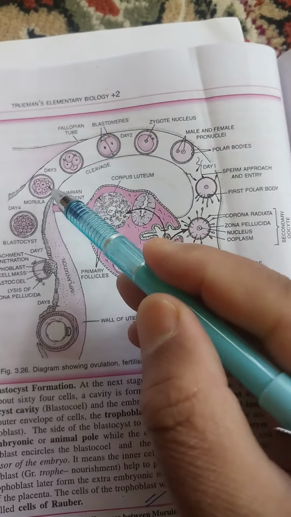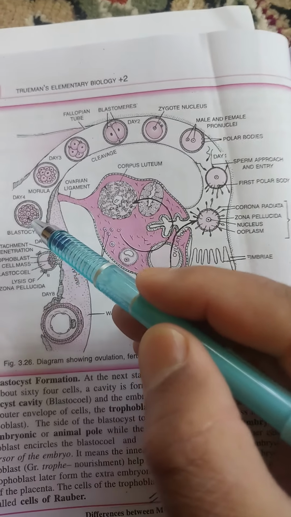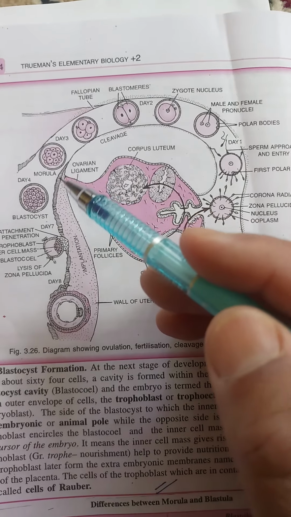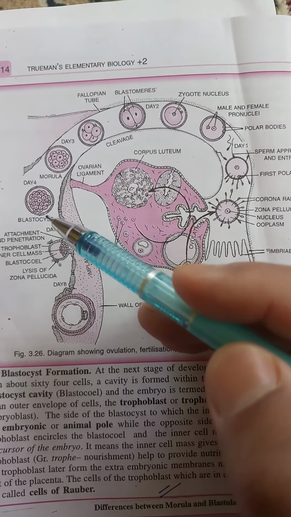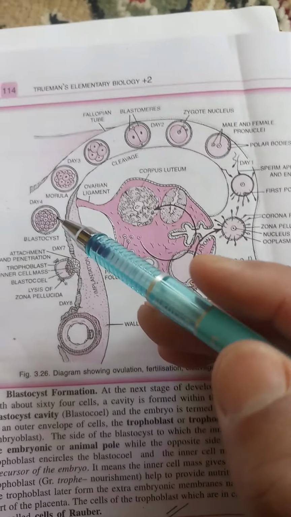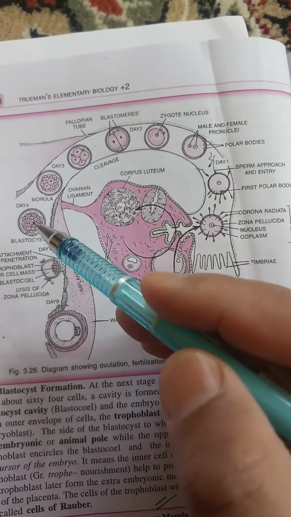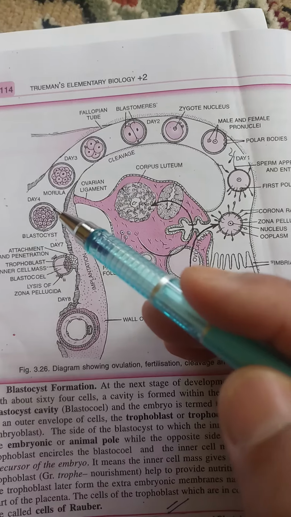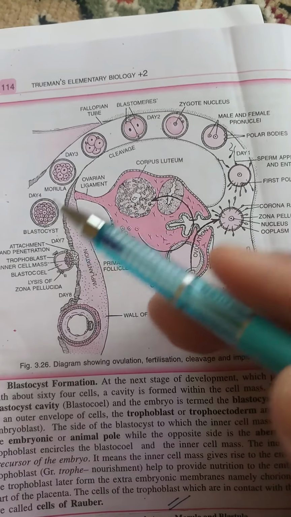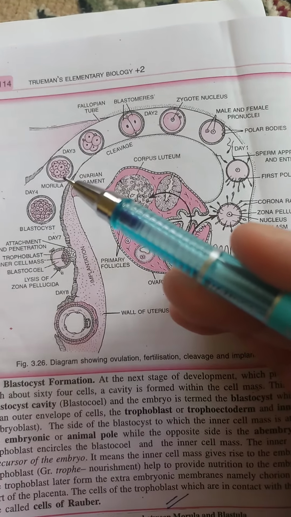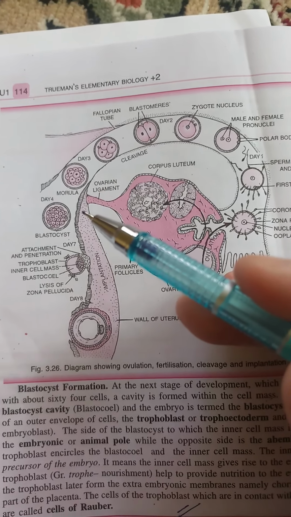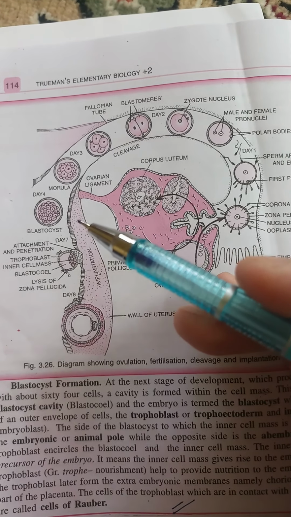Now when this multicellular structure, which is known as blastula or blastocyst, is formed, in zoological terms it is known as an embryo. So what is an embryo? An embryo is the developing fetus at its early embryonic stage. It is a developing fetus, but at its early stage of development.